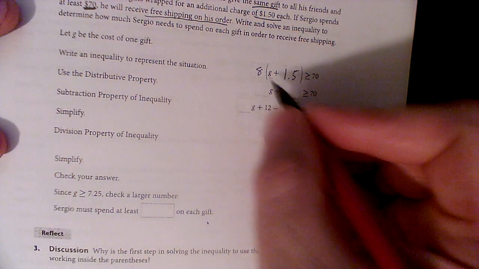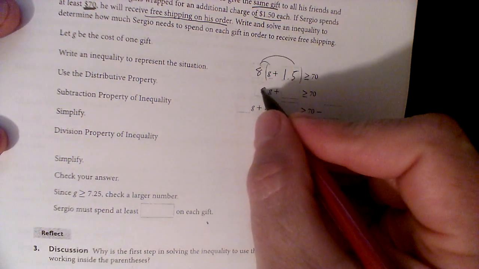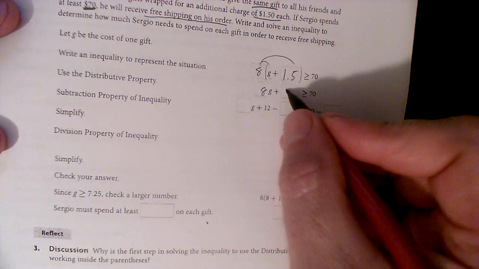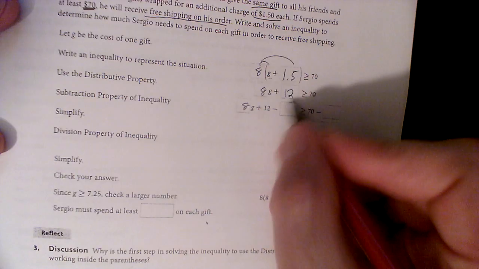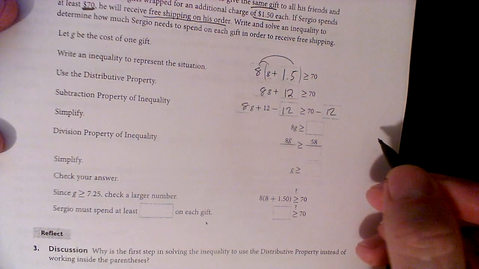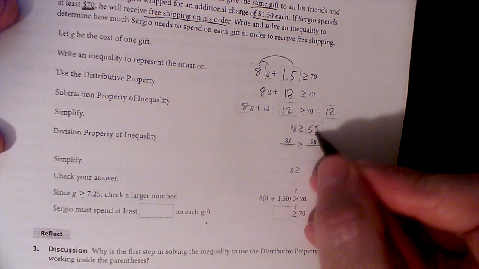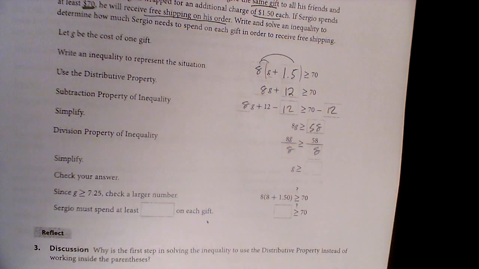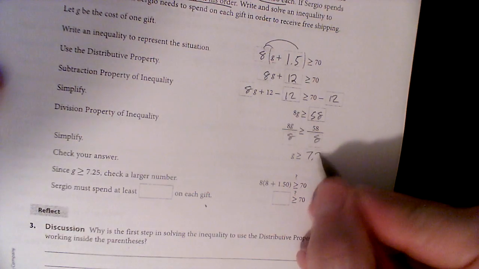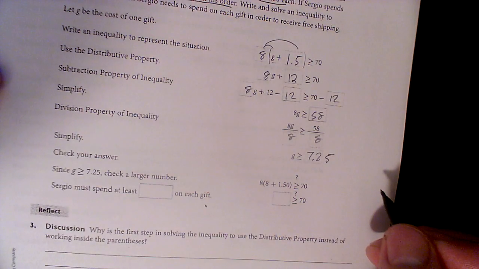And if I distribute this 8 through, I get 8G plus 12 is less than or equal to 70. That means I'm going to have to subtract that 12 to get the 8G, which gives me 58. And then I divide by 8. And it is equal to, let's find out. I got a little calculator here. 58 divided by 8, about 7 1/4. So he's got to spend $7.25 on each one. That's the gift.